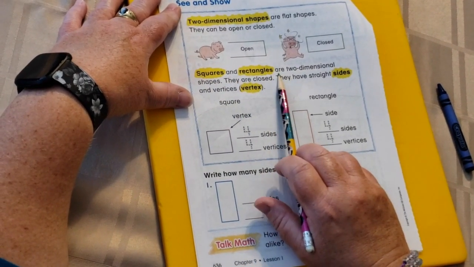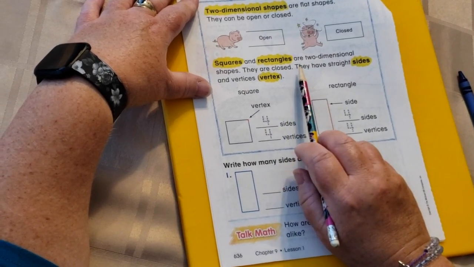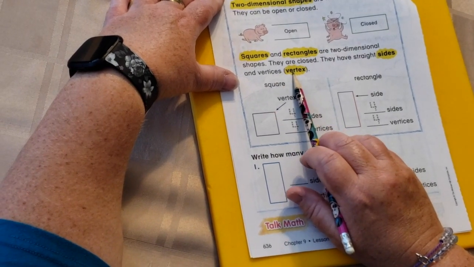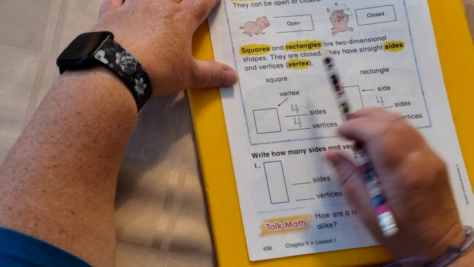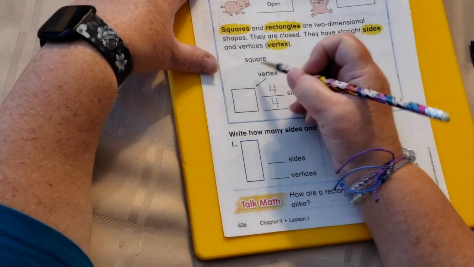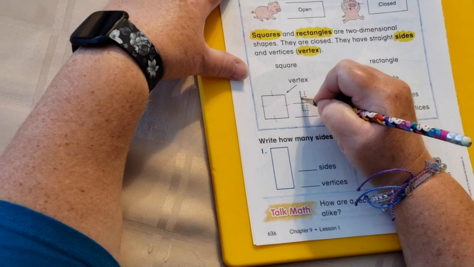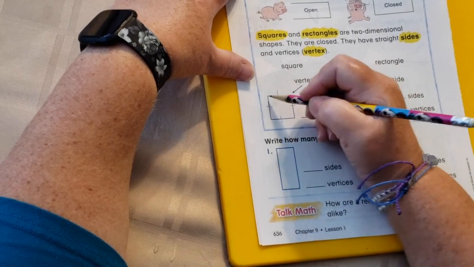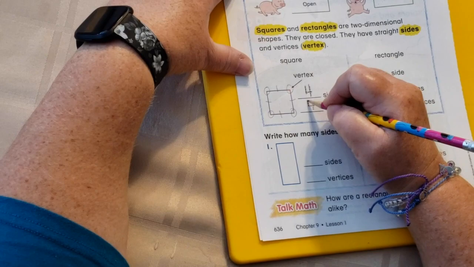Squares and rectangles are two-dimensional shapes. They are closed. They have straight sides and vertices, or vertex. This means corners. Corners are vertices. The square has 4 sides. 1, 2, 3, 4. Trace your 4. And 4 vertices. 1, 2, 3, 4. Trace your 4.